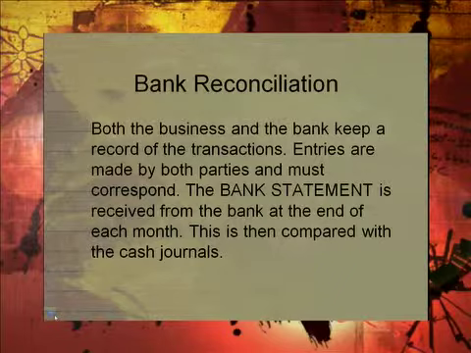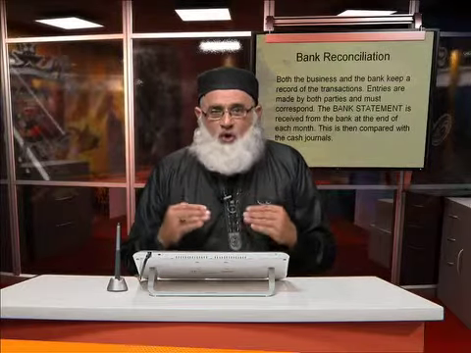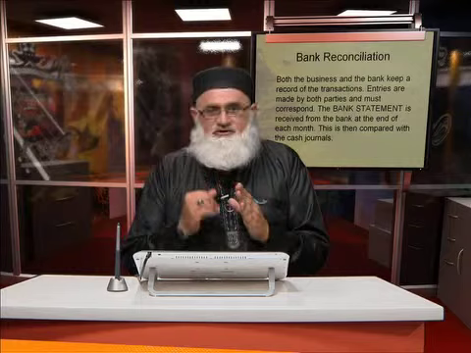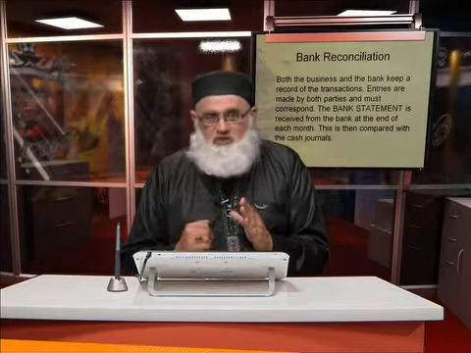What's the reason for this comparison? We have entered into transactions with our bank. We need to find out if they got all the records correctly. Do we have all the records up to date? So therefore, this comparison is very, very important for the entire procedure of the bank reconciliation.